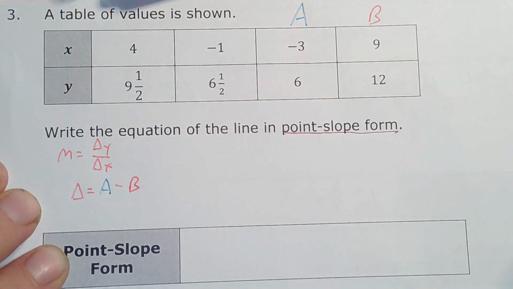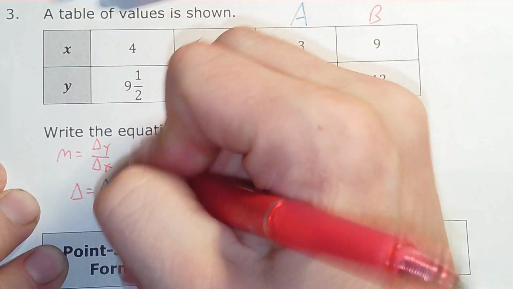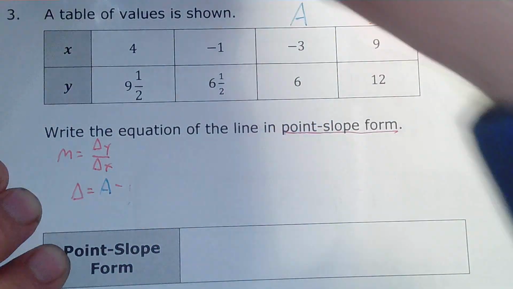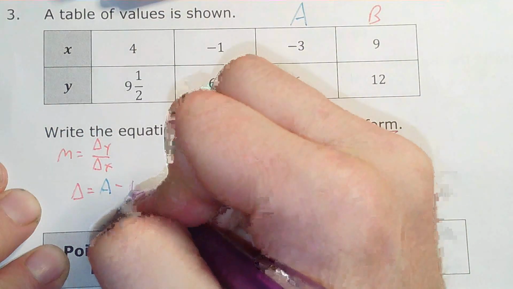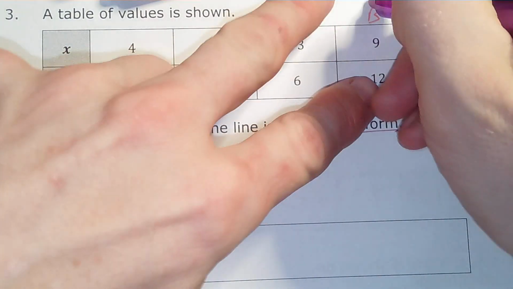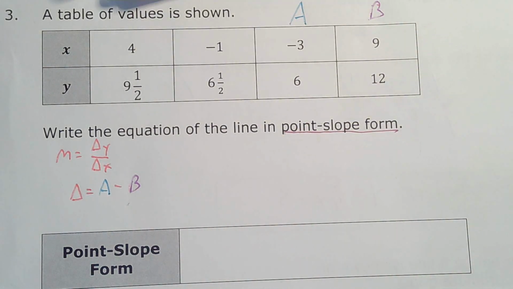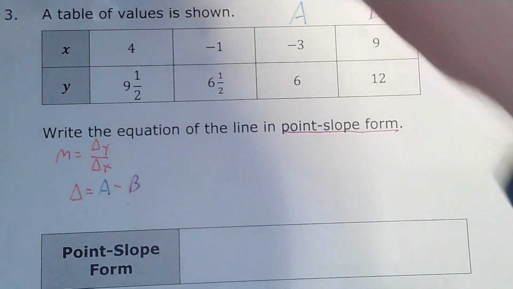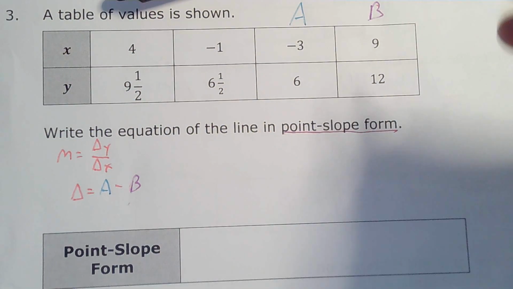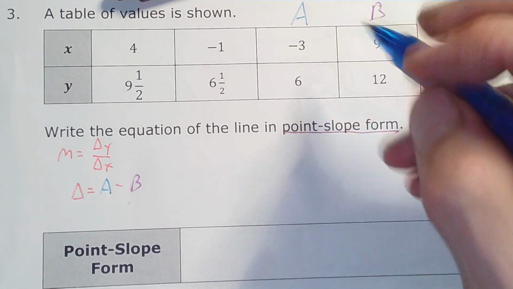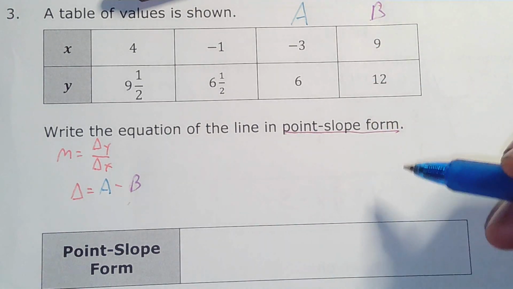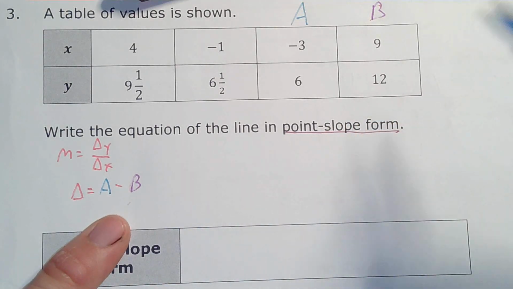Okay, I'm going to change this color to a burgundy or a purple, just to color code better. Here we go, my point A and point B. All right, so now I'm going to go ahead and make it easy on myself and color code and pull out my points so that they're stacked right.